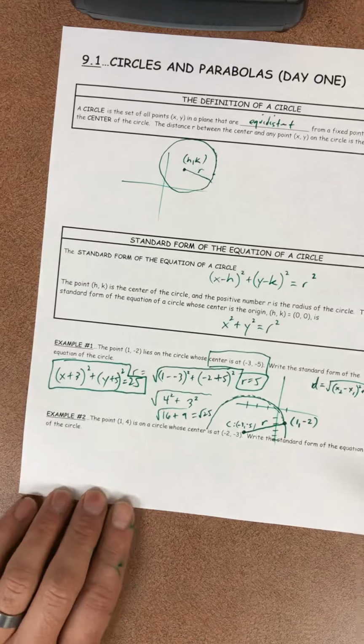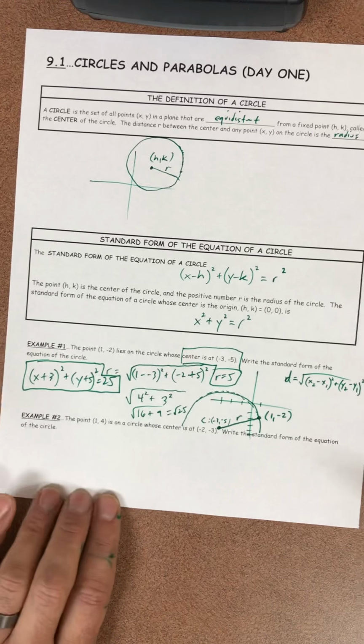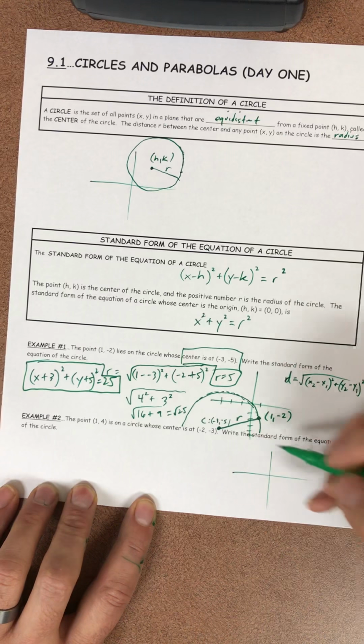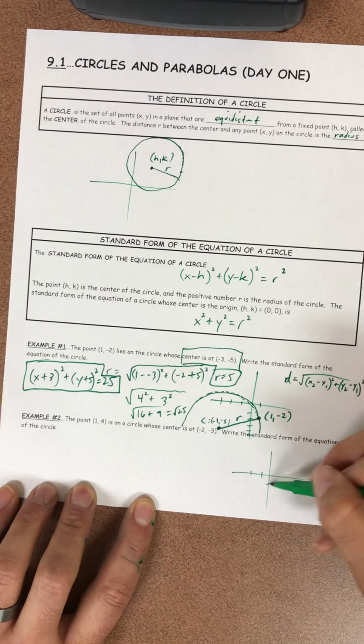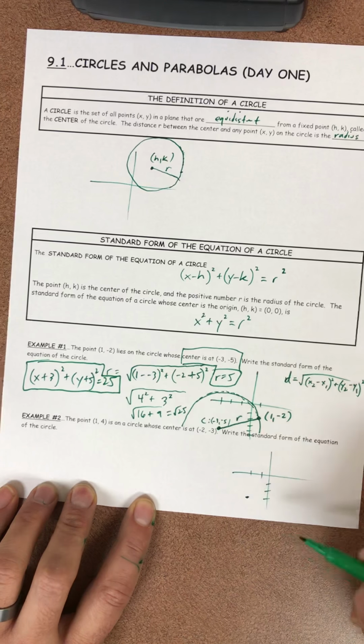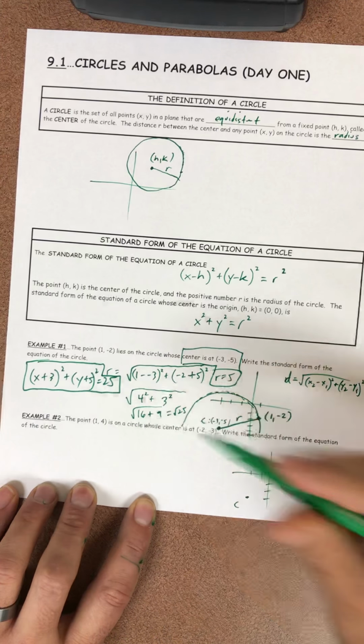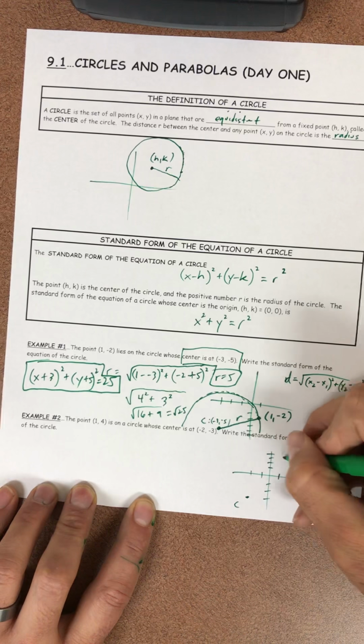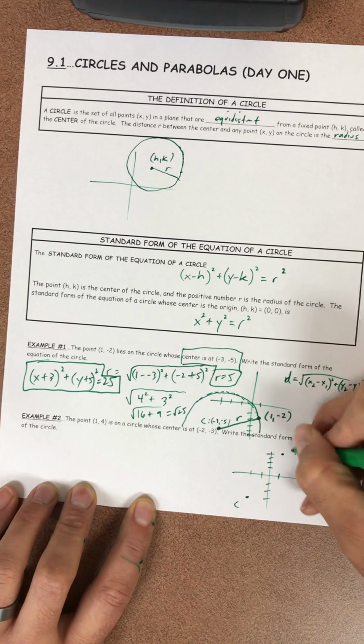So the second one down here, very similar idea. The center is once again in the third quadrant, negative 2, negative 3. The point 1, 4 is right there.